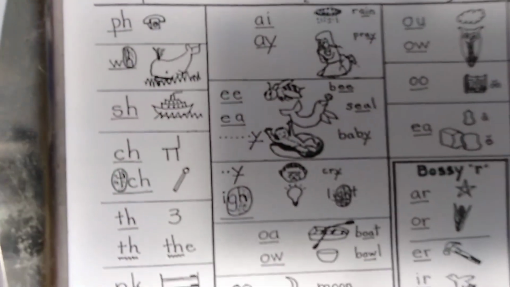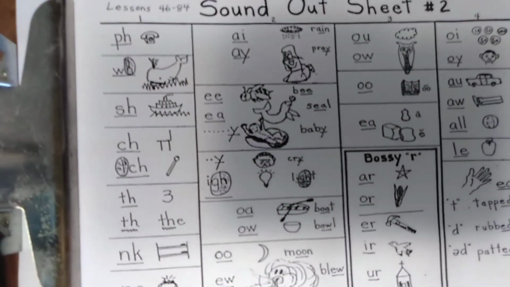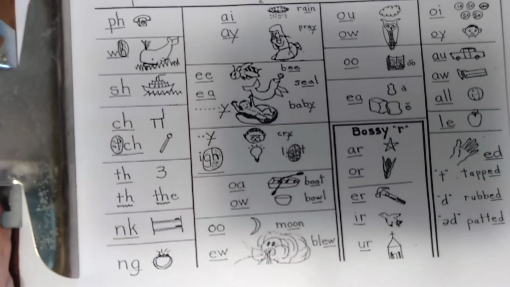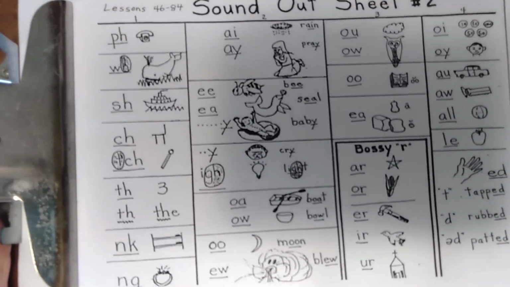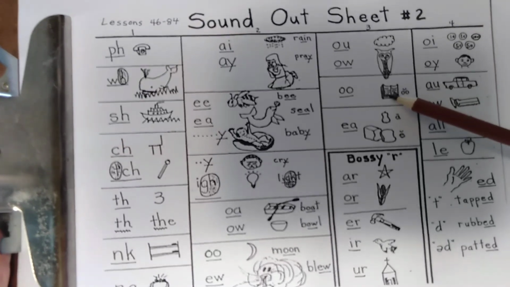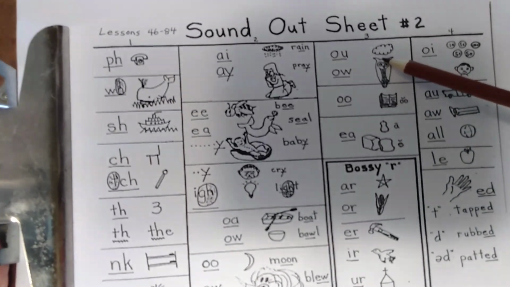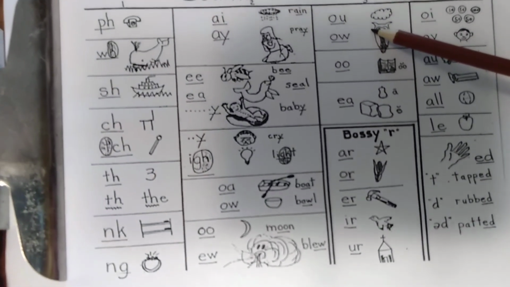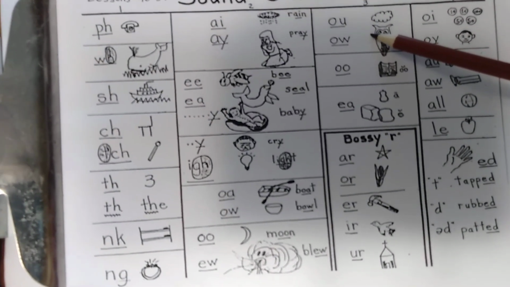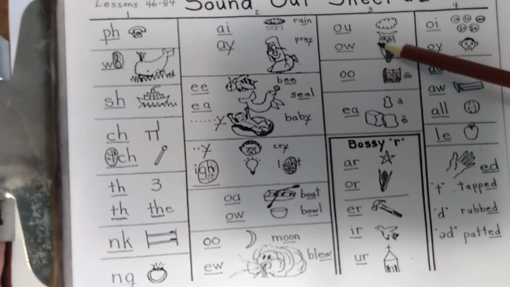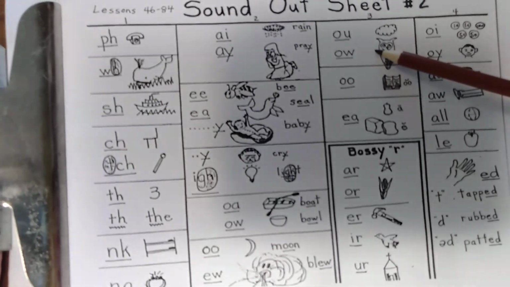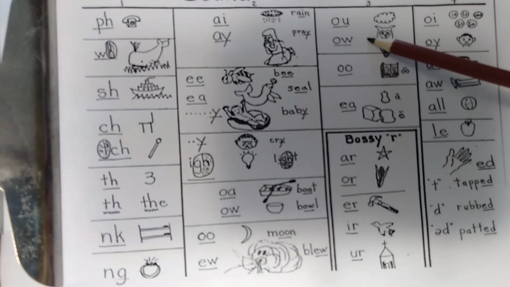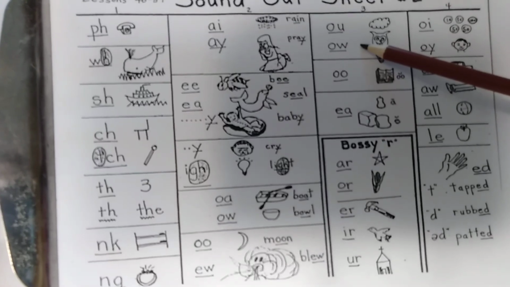put this on screen, the sound out sheet, for those teachers that want to use it to review the sounds of these letter combinations. And we are at this point right here, so you'll start with the top section of the third column, teachers, if you're using this for a review, and then you'll go through the other two columns. So put this on pause, get a snapshot. Okay.